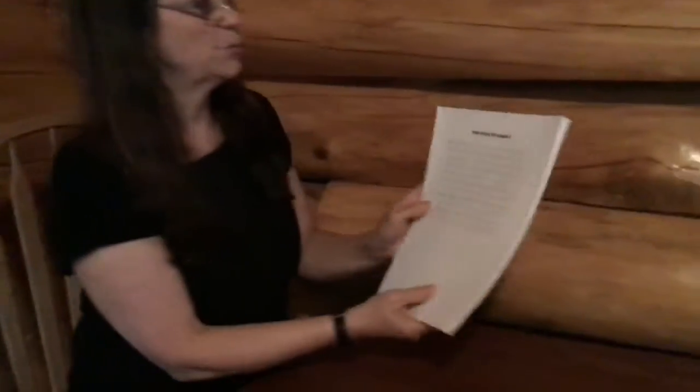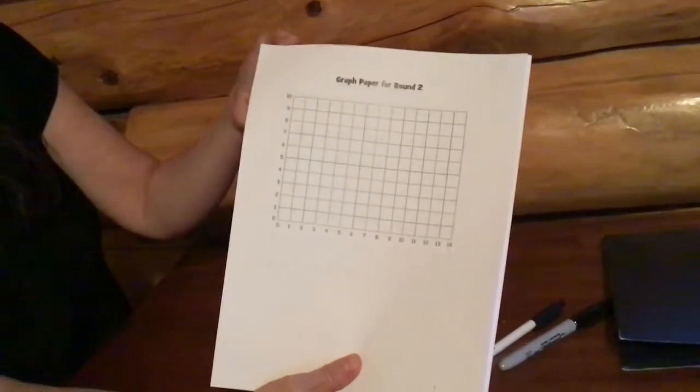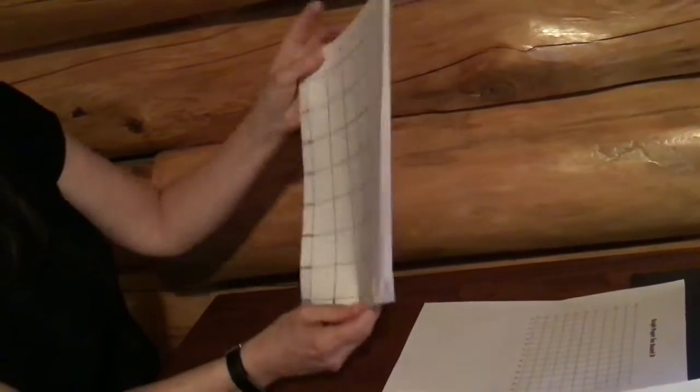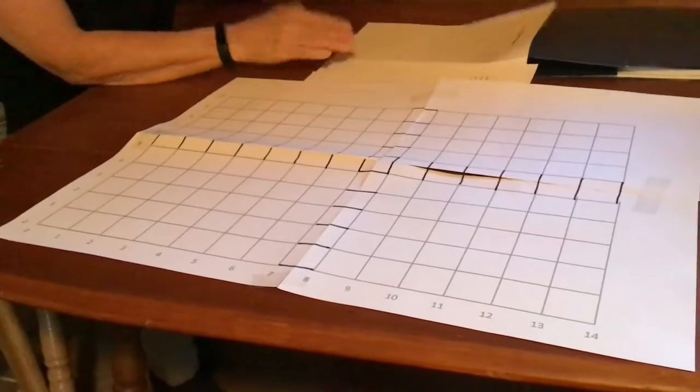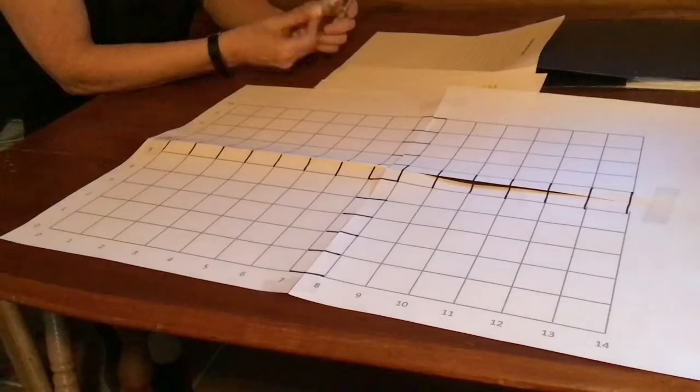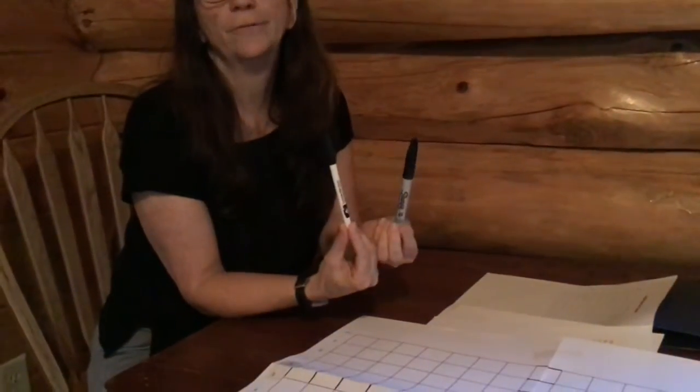On Crazy Eights today we're going to be making a treasure map. So pull out your binders and pull out the papers. I think this one will be on top, graph paper for round 2. That one you can put off to the side. And you'll need treasure hunt coordinates, map drawing coordinates, and then the paper that is big. Open it up, and this is the map that we're going to be using to make our treasure map. You'll also need a pencil and a marker.